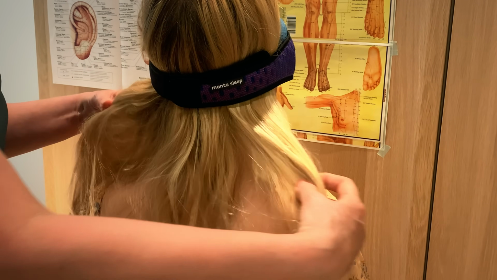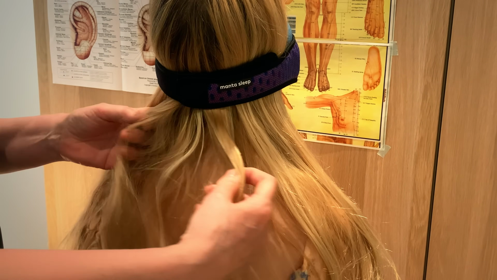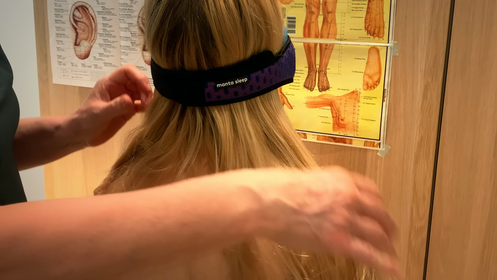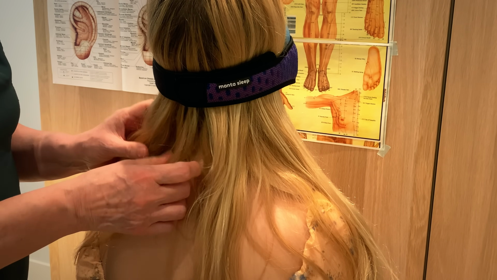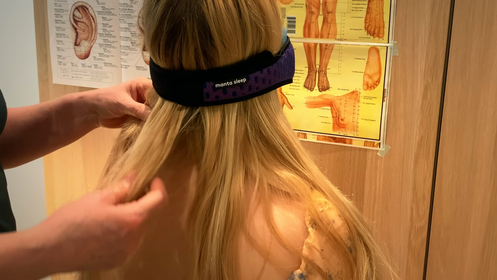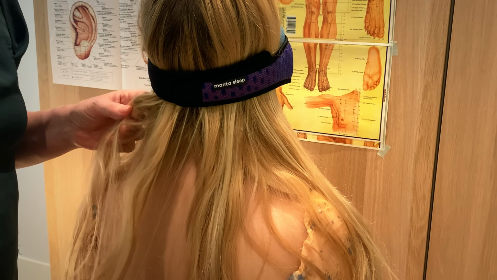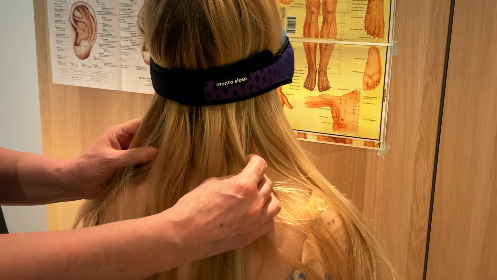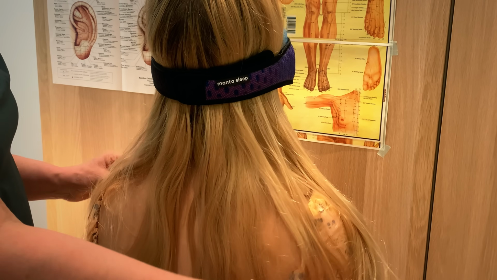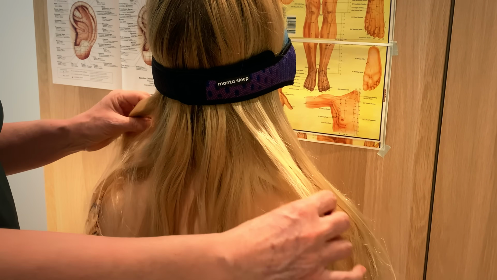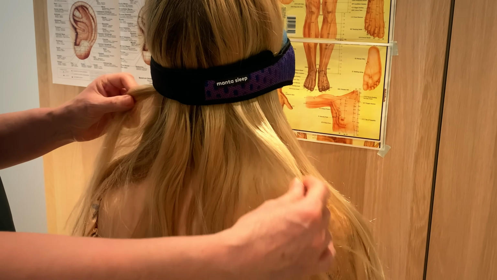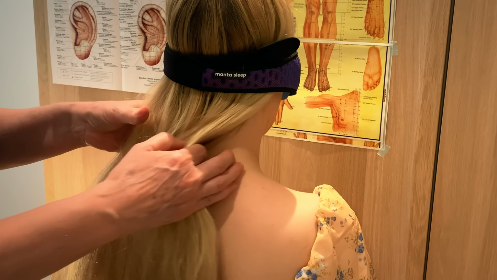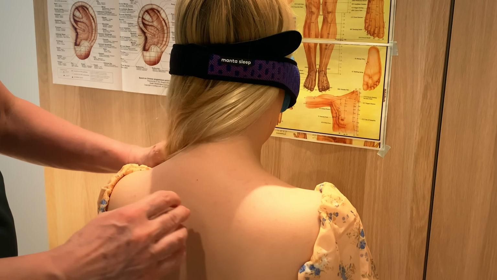Okay, so what we're going to do is really home in on some of these acupressure points that are going to help with tension headaches in particular. The first one we're going to start with is gallbladder 20. I did say earlier that some of these have specific names, and this one is called wind pool. So that we get a clearer visual, I'm just going to pop your hair to one side temporarily.